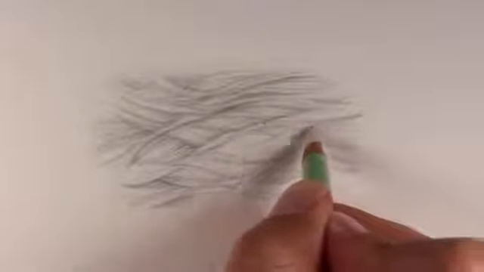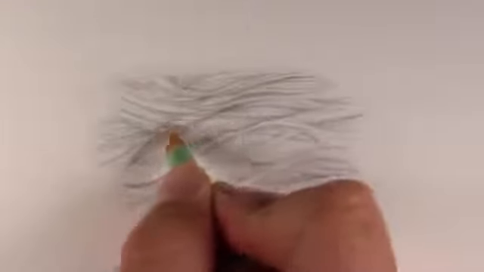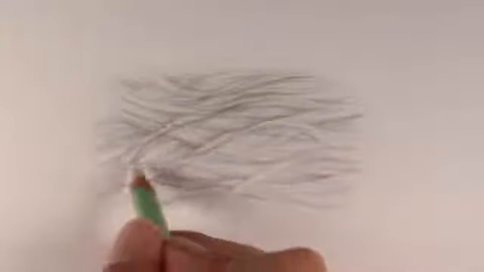For this, I'll use an eraser. In this case, the eraser is encased in a pencil. I like to call this an erasal. This will allow me to lift a few areas of highlight out of the hair.